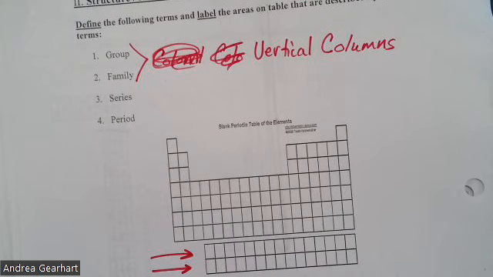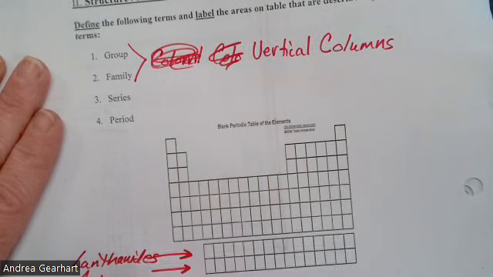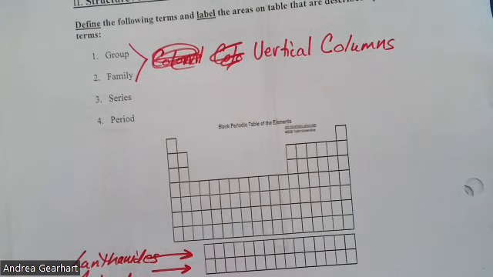The first row of F, we call the lanthanides because cerium, the first F block element, follows lanthanum. So these are the lanthanides and then actinides. Lanthanide series, actinide series.